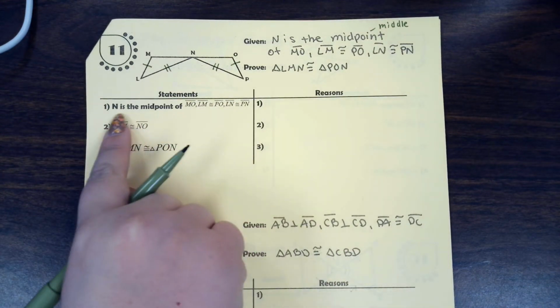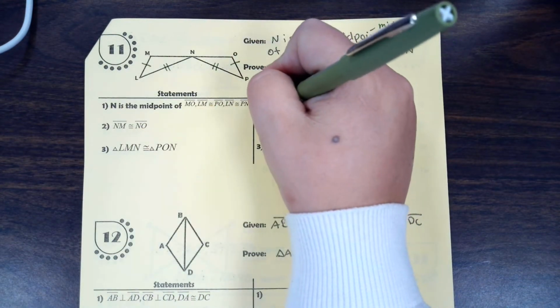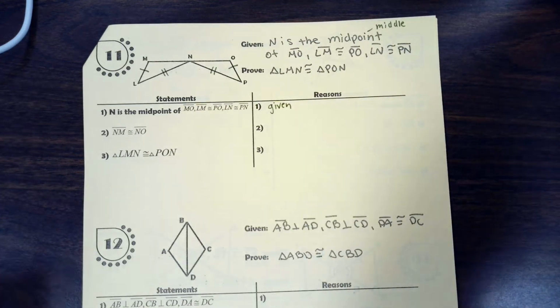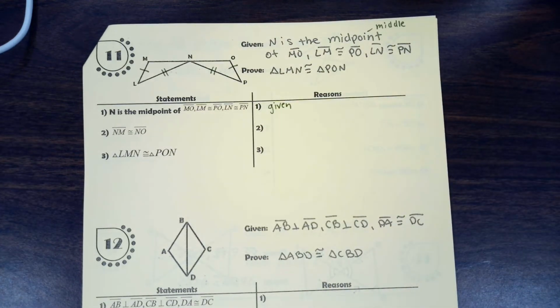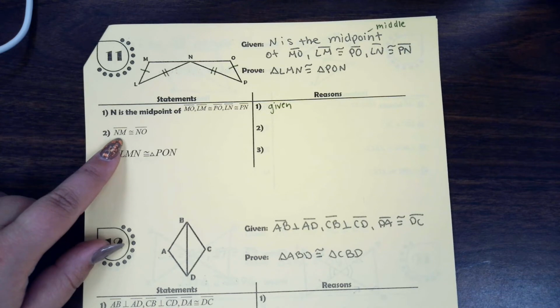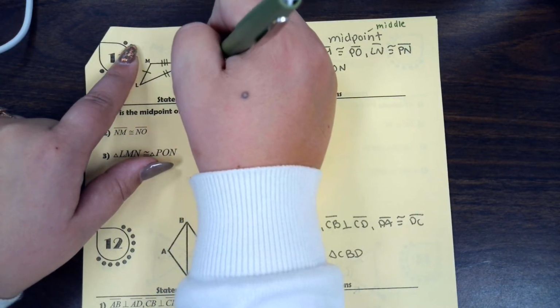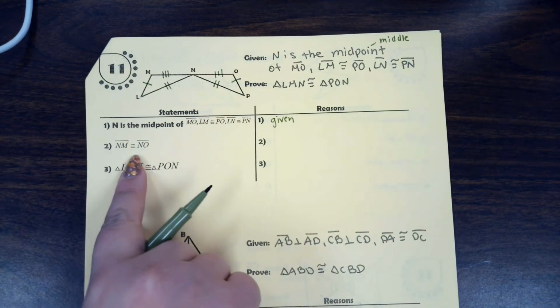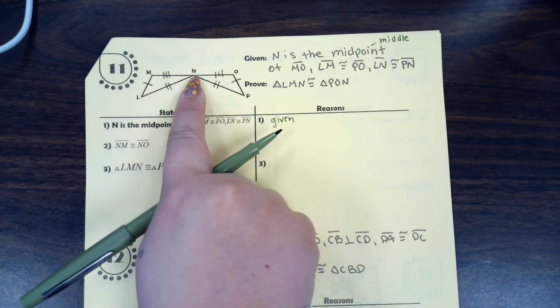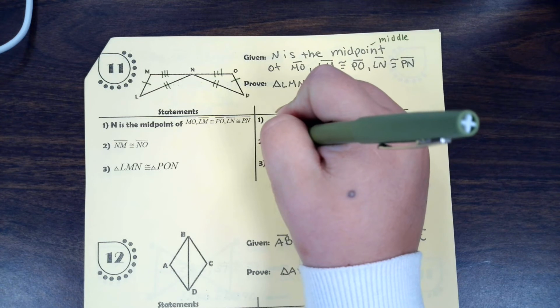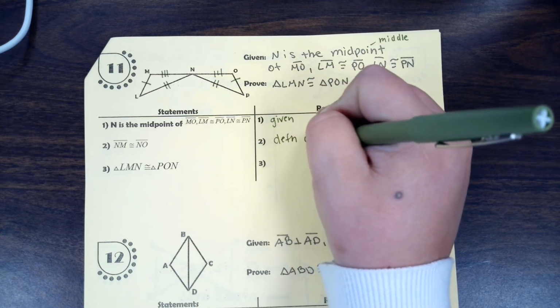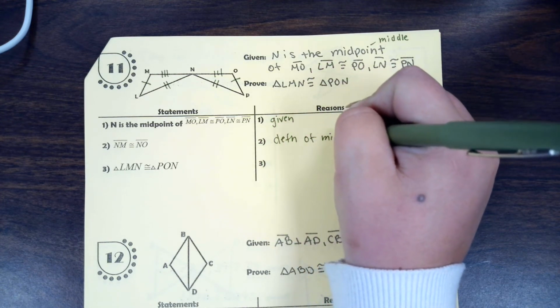Here, they just rewrote the given. So our reason is it was given to us. Our next statement, NM is congruent to NO. So that's here and here. How did they know that? Well, N is the midpoint. So we can say definition of midpoint.